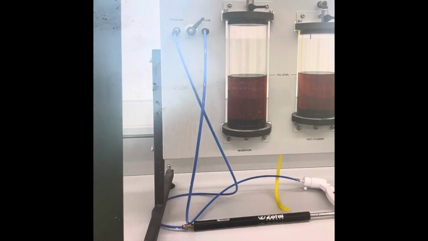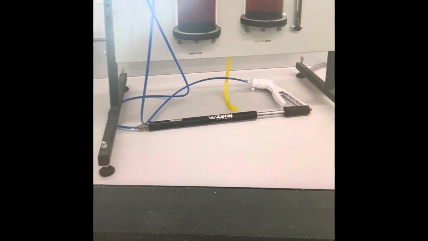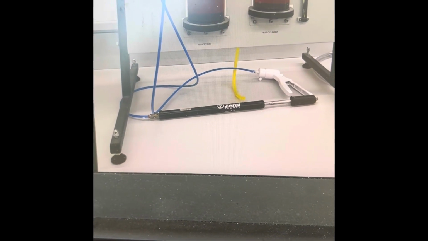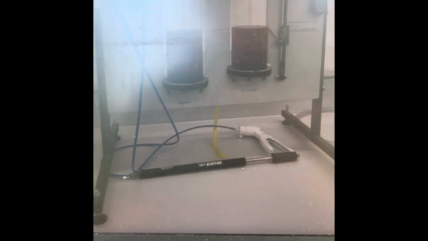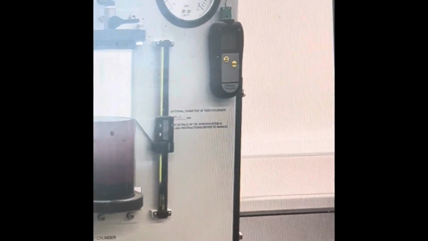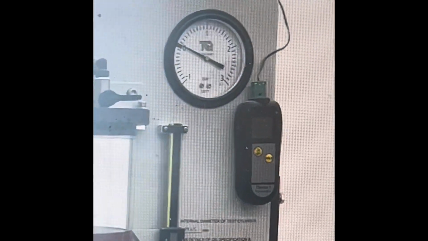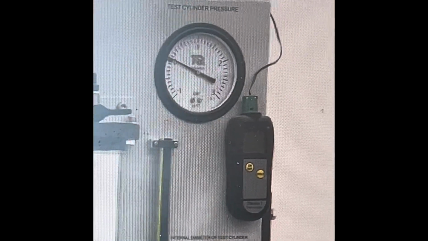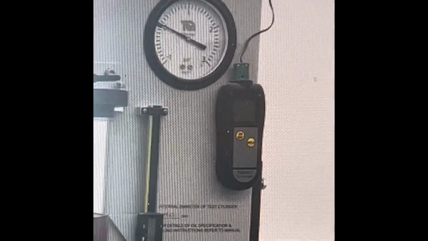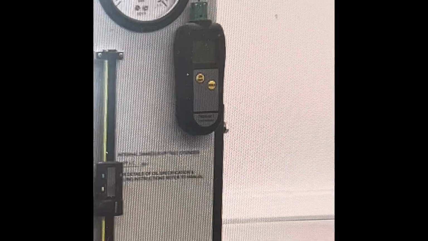We also have our pressure and vacuum tubes, and this pump right here is how I was able to increase the pressure during my experiment. And lastly, we have our pressure dial, which tells us the pressure that is being put into the reservoir cylinder, as well as our temperature measurement tool. This was able to let me know if I was keeping the experiment at a constant temperature the entire time.